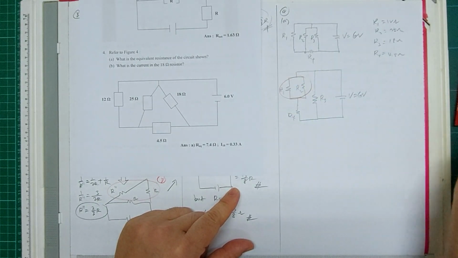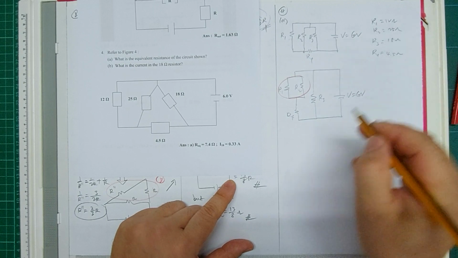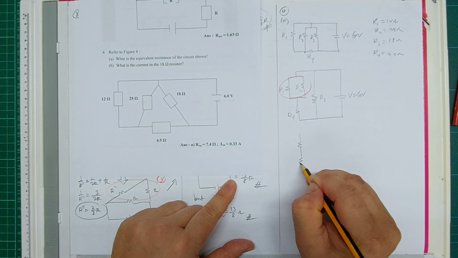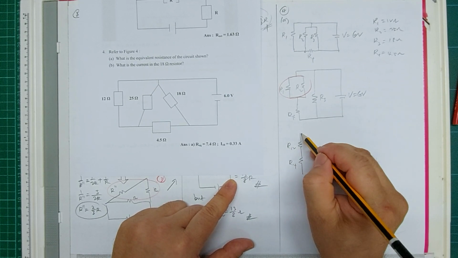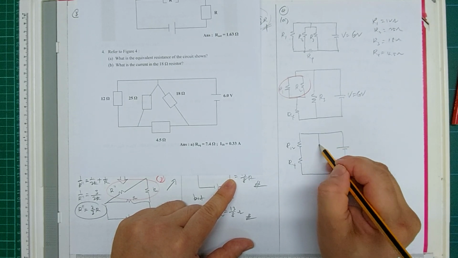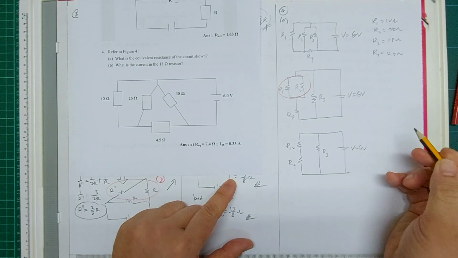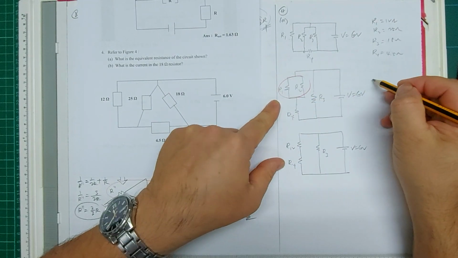Okay, next. Now, which part we solve first? These two. We solve that two first. Okay, so that two, if we combine, we want to get something that looks like this now. So now this one R12, this is still R4, and we still connect to the battery here, and we have R3 here. Okay, R3, and this is the 6 volt. So we calculate our R12 here.